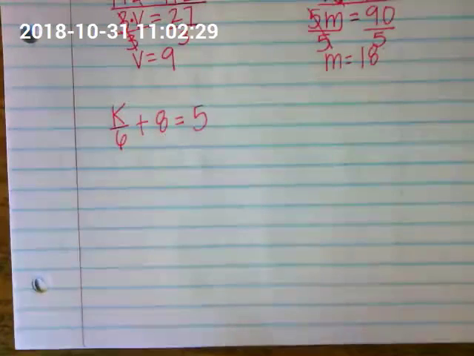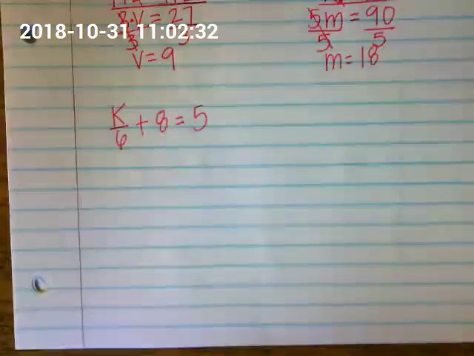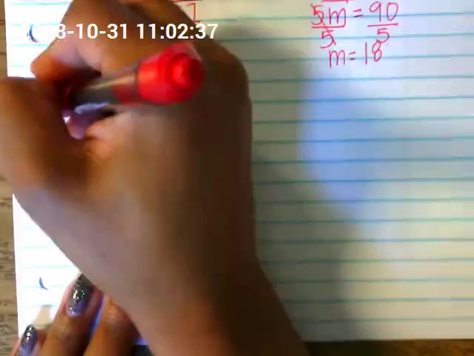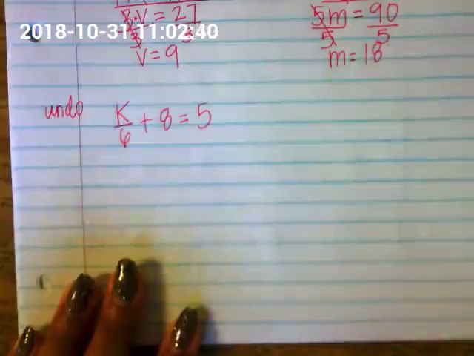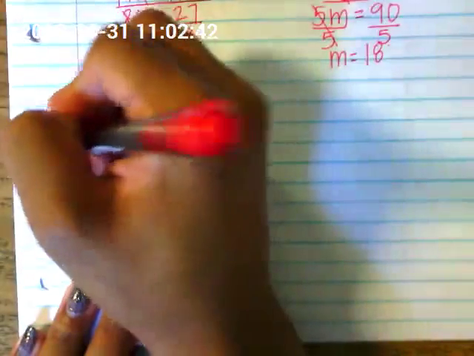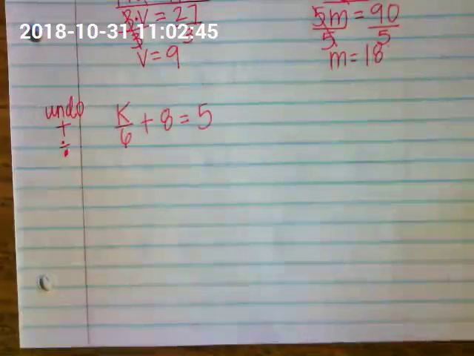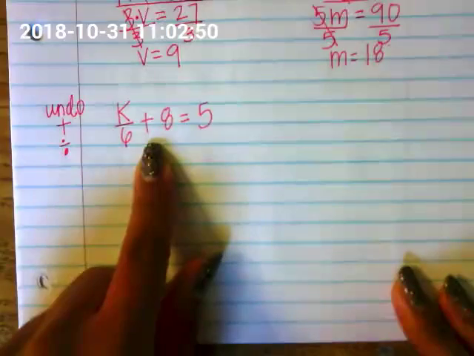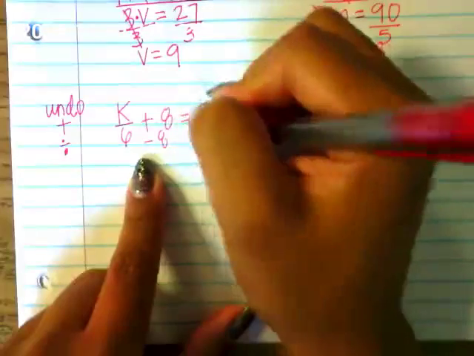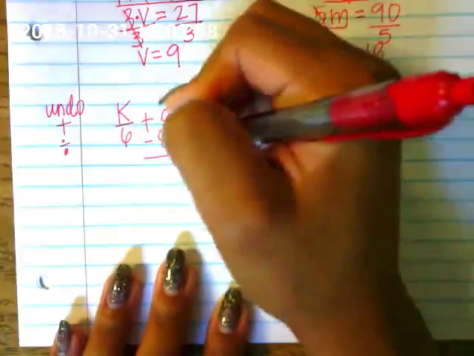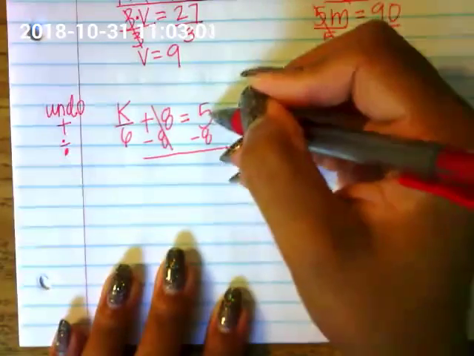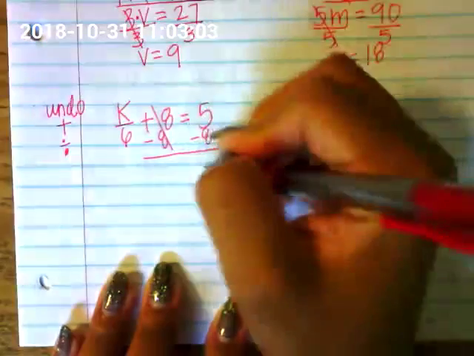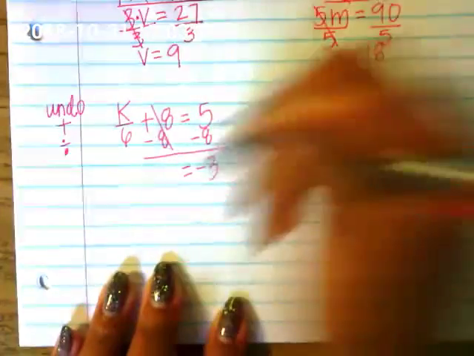All right, something that might be helpful. We see addition and we see division. So maybe you can write to the side. If you're having trouble, just write undo, addition, and then division. Just as a reminder. All right, so the first thing we need to undo is our addition. And to undo addition, we need to subtract 8 to both sides. And then 8 and minus 8 becomes 0. 5 minus 8 gives me what? Negative 3. Good on your integer rules.